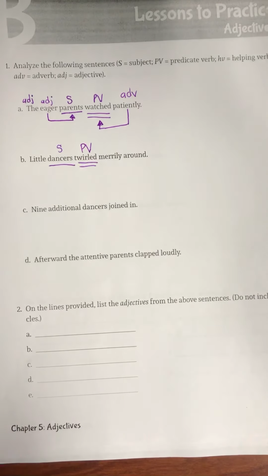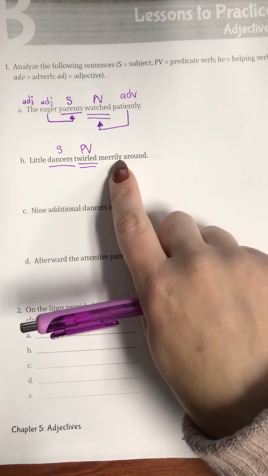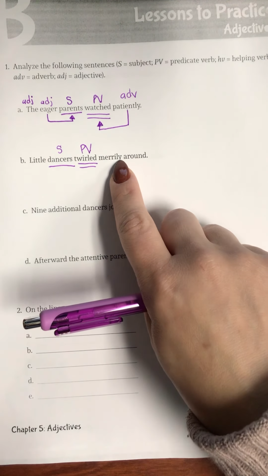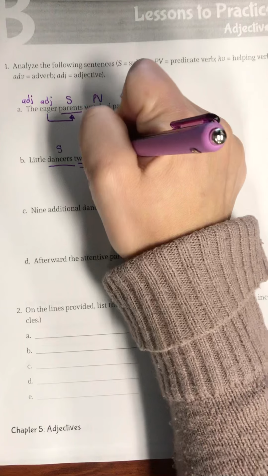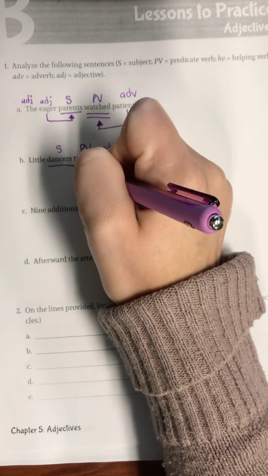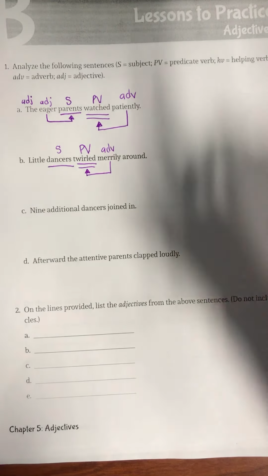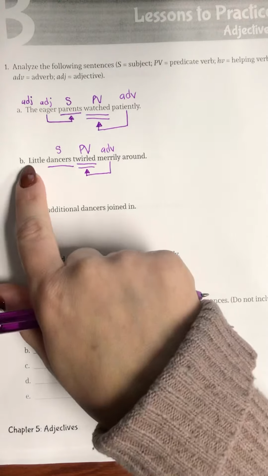How were they twirling? Well, they were twirling merrily, and it's got that ly, which tells me it's most likely an adverb. So I'm going to write ADV, and I'm going to show what it's modifying. They're merrily and twirled. Now I'm left with around and little.